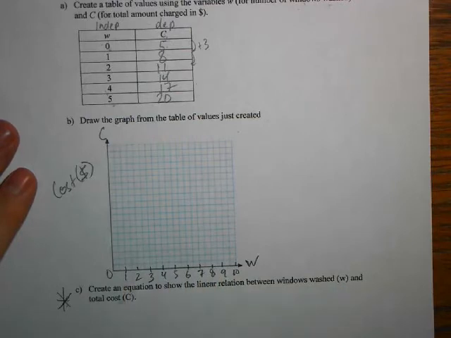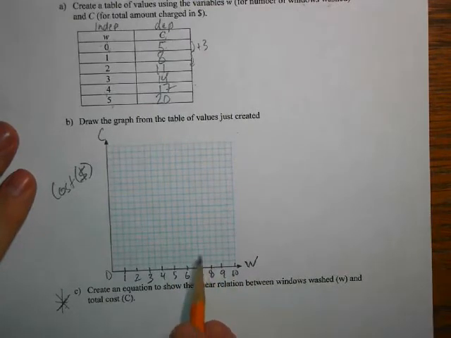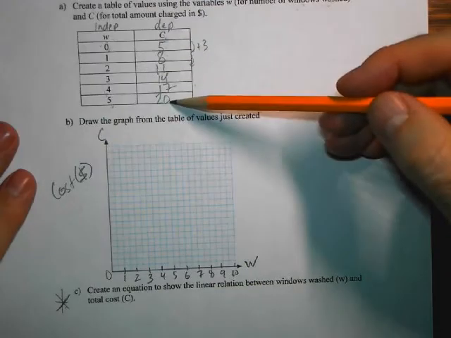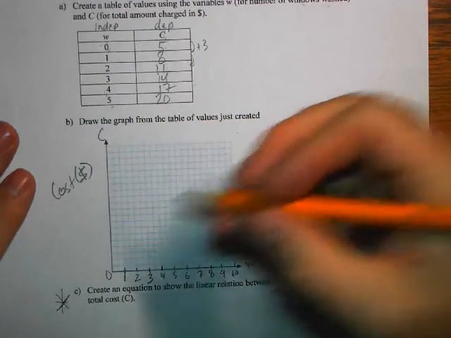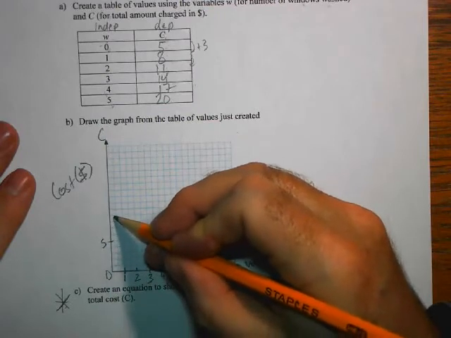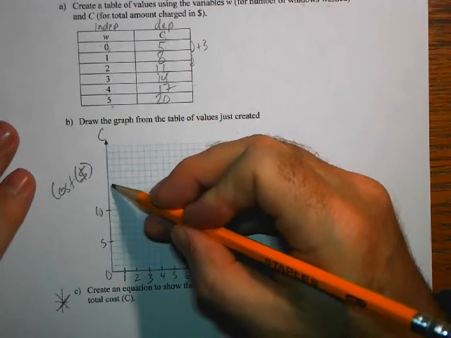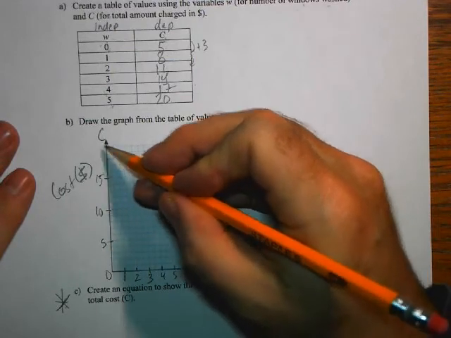Maybe you could extend your graph and be able to predict, well, how much would it cost for 9 windows. So you don't want to make your graph too compressed, but at the same time you want to leave a little bit of room. And then the cost, so the highest cost we have here is 20, and we already know this is 20 boxes, so let's stick with that. 1, 2, 3, 4, 5, 6, 7, 8, 9, 10, 11, 12, 13, 14, 15, 16, 17, 18, 19, 20.